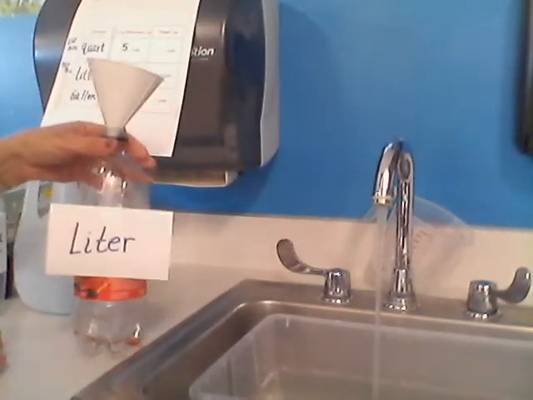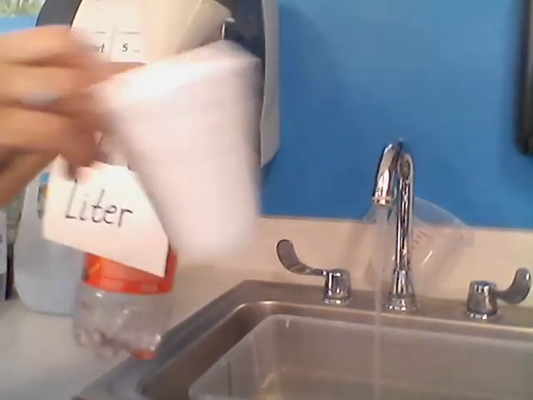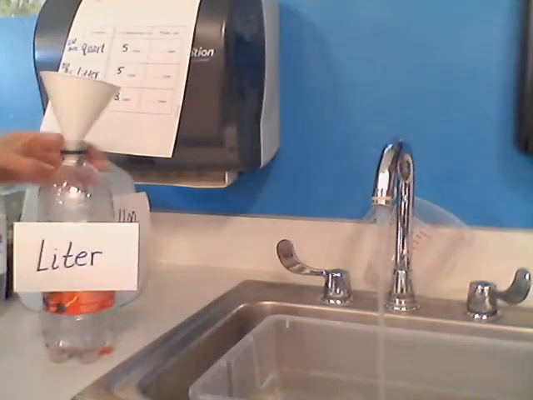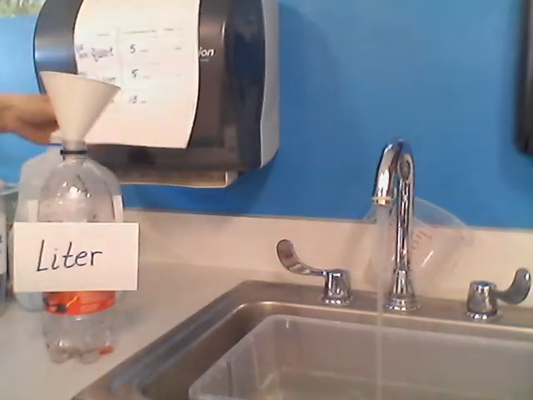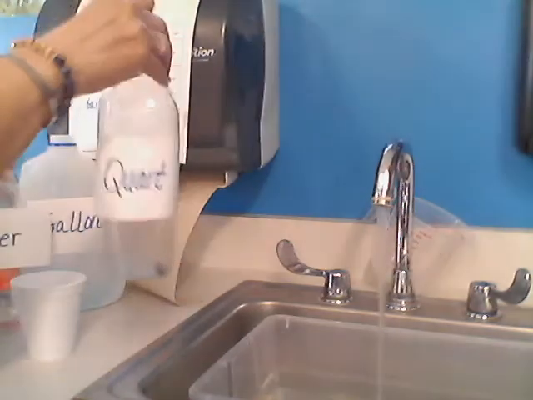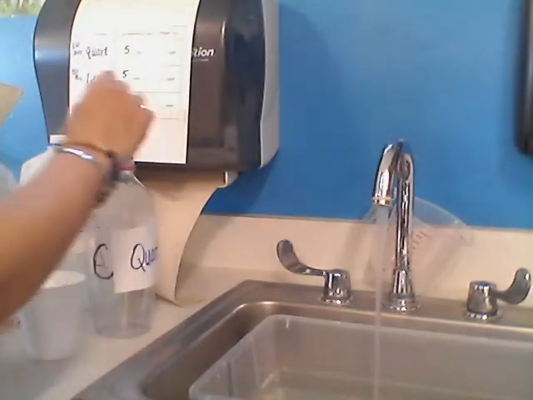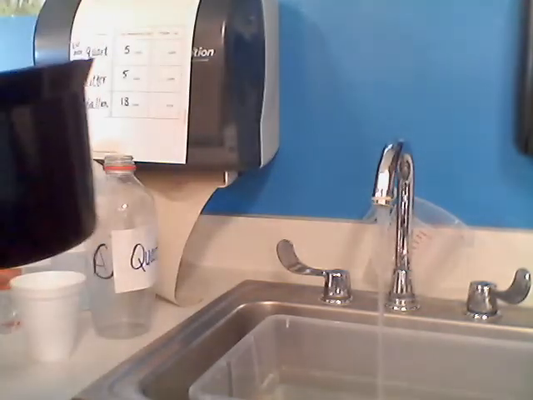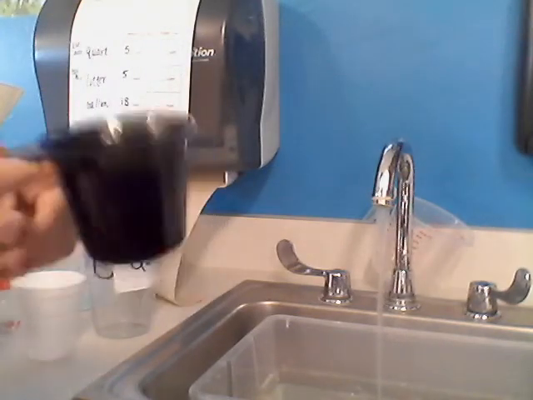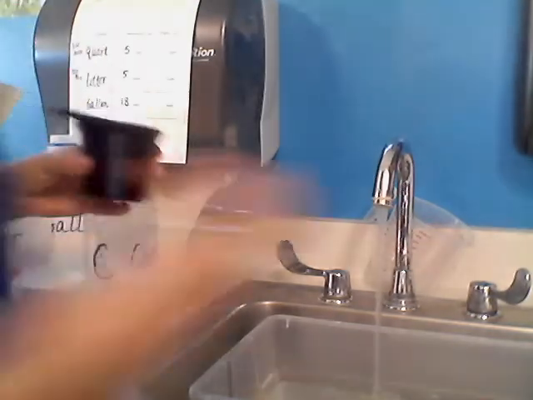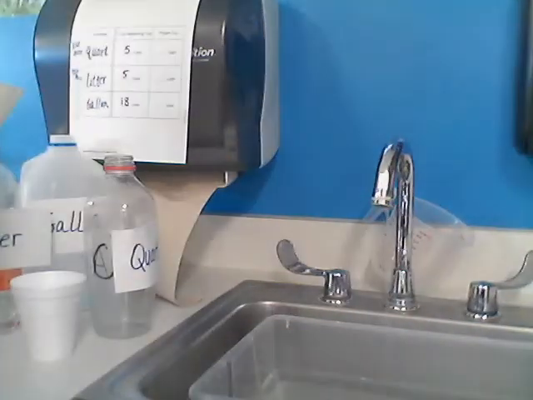Alrighty, friends. So now what we're going to do is we're going to see how many paper cups it's going to take to fill up our liter bottle. Remember that, let's do the quart first since we did that first. So we're going to go with the quart first. We know that with the quart, it took 5 of these, a regular measuring cup. But as I keep emphasizing, friends, I don't believe that this one cup measuring cup is measuring correctly, okay?